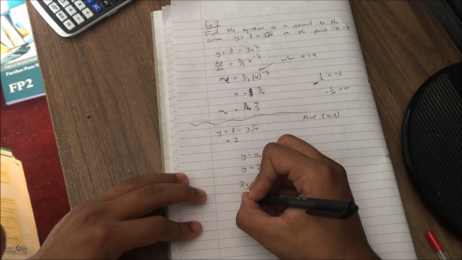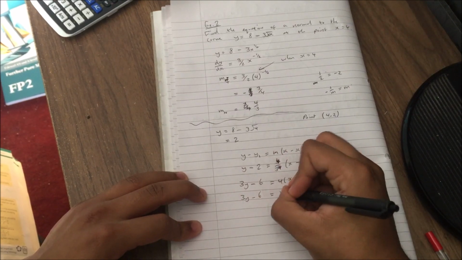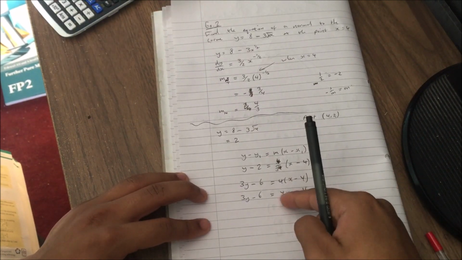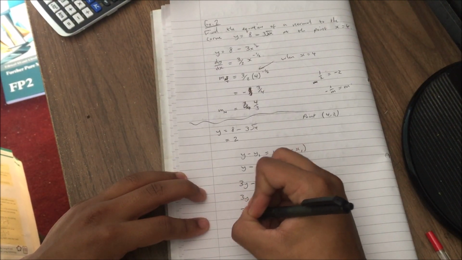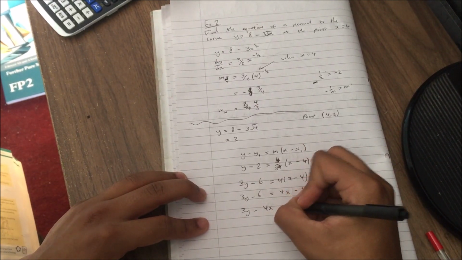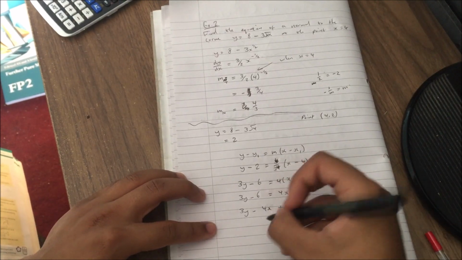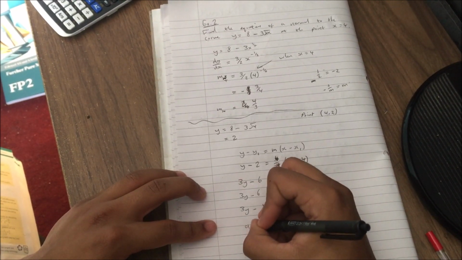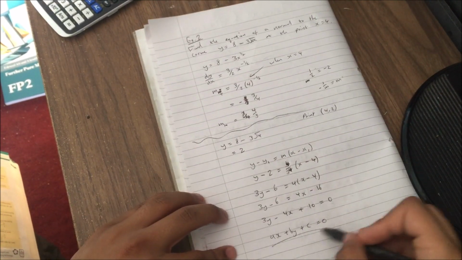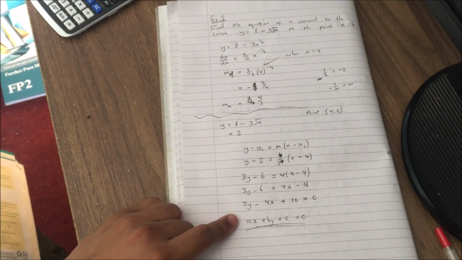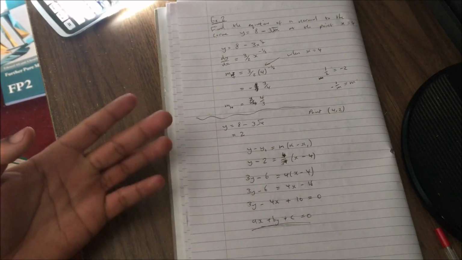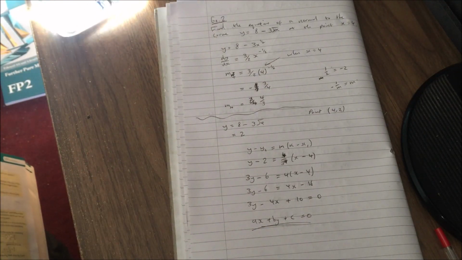That is now the equation once we times everything by 3. So what we're going to do is expand. So 3y minus 6 equals 4x minus 16. And now we're just going to rearrange. So now we have 3y minus 4x plus 16, so it's going to be plus 10 equals 0. And now this is in the form of ax plus by plus c equals 0. Sometimes they may want you to put it in the form of ax plus by plus c equals 0, and sometimes they might want you to put it as y equals mx plus c. But it just depends, really.